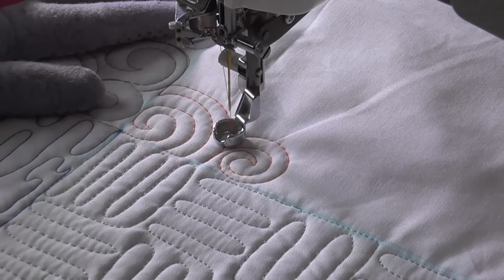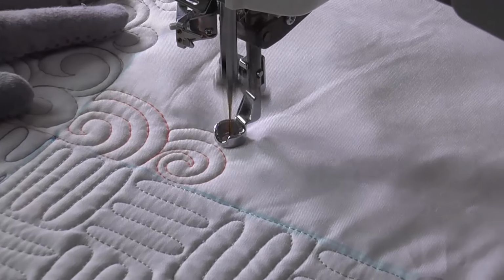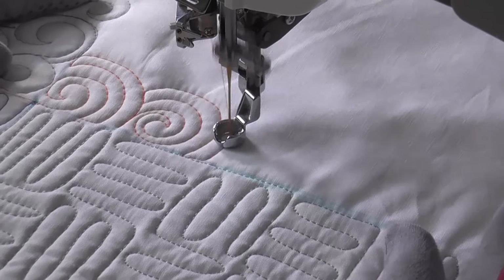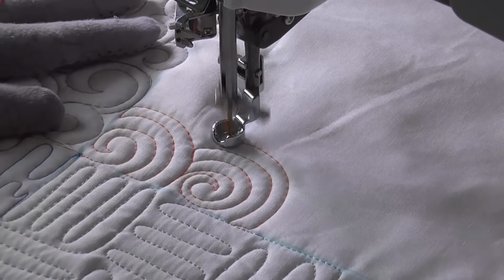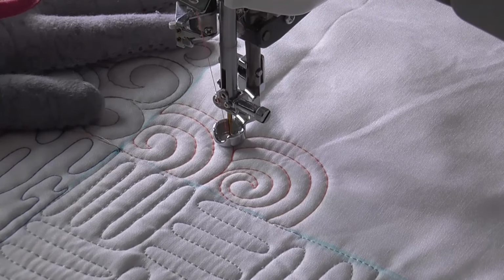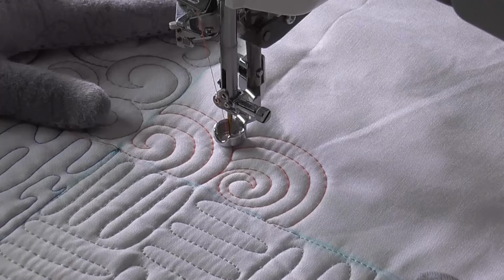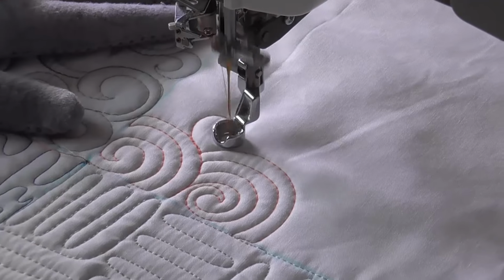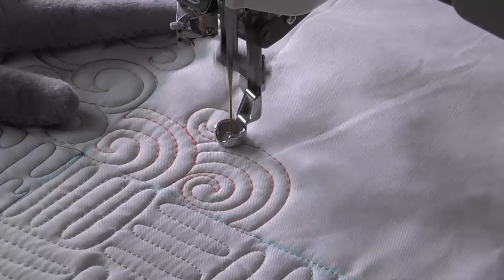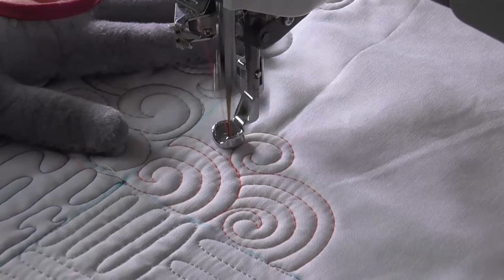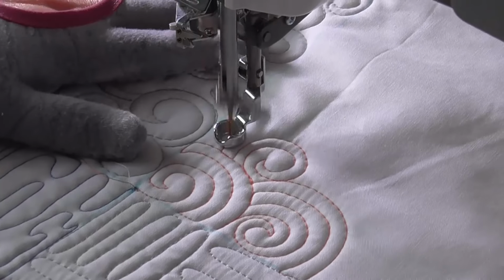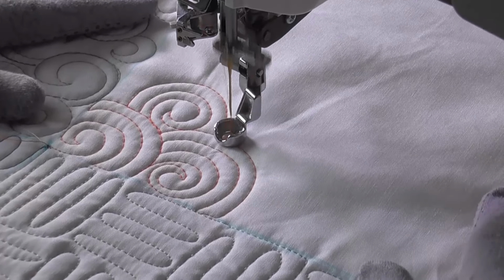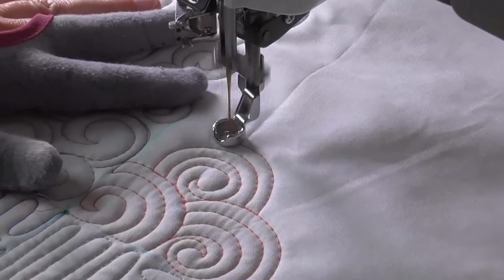with the repeated echoed arches. You can already see the similarities here. The only detail is we are traveling, and instead of an arch we are quilting a swirl. And to create the overlapping effect, that's where you have to travel a little bit and add an echo.